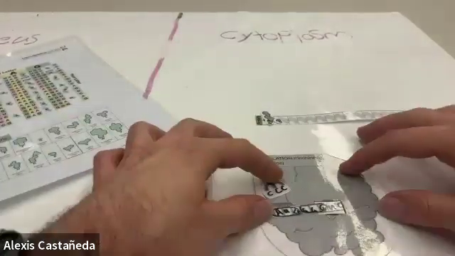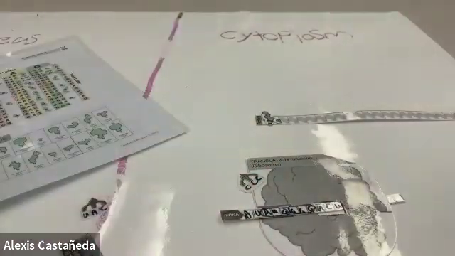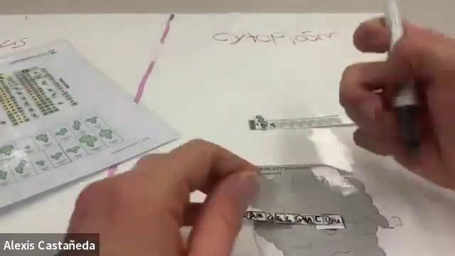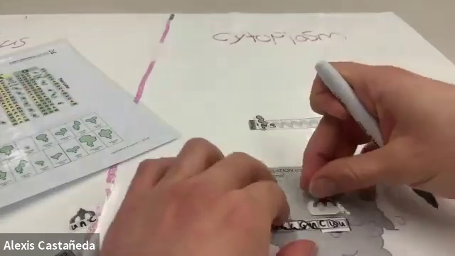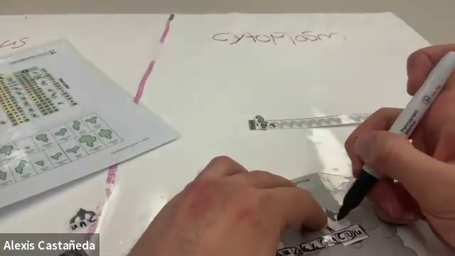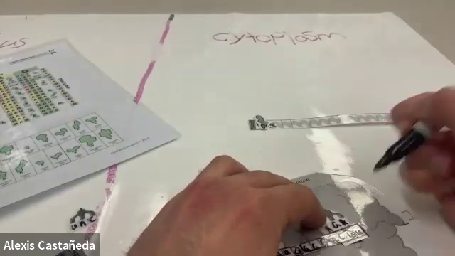So let's move this guy out of the way and go to the next codon. We have UCU. So I'm going to circle UCU. This is my next codon. And I'm going to write the anticodon. So U goes with A, C goes with G, and U goes with A.